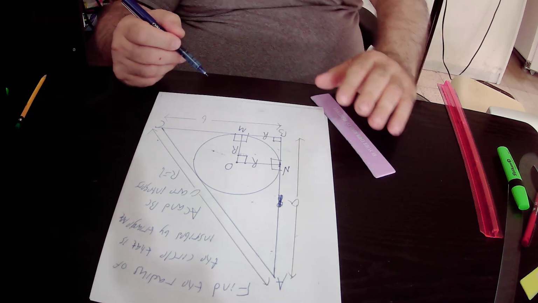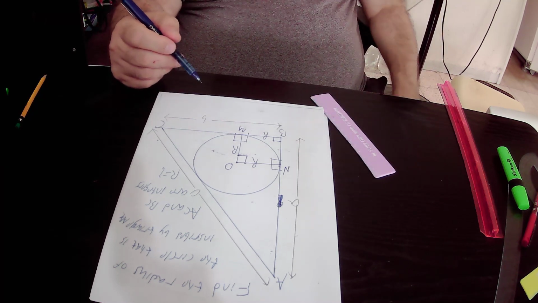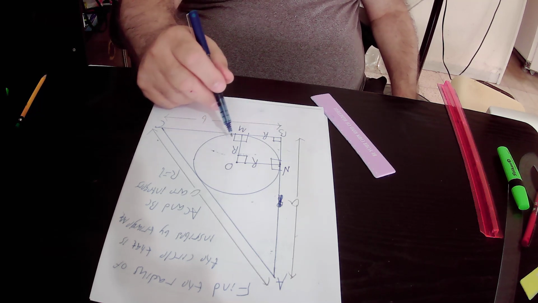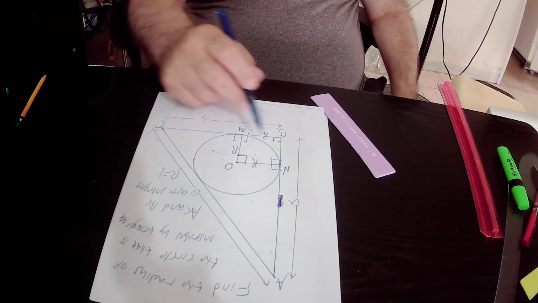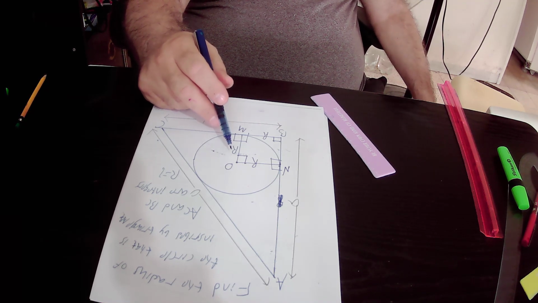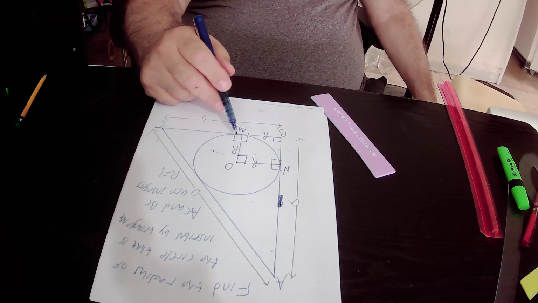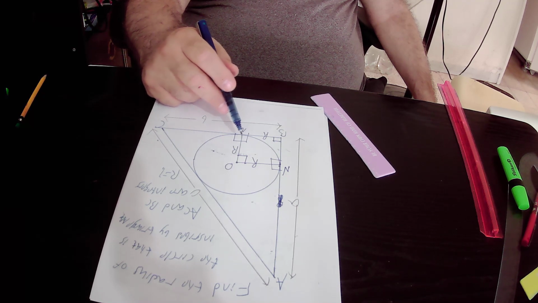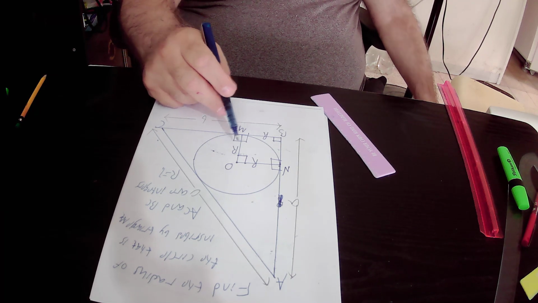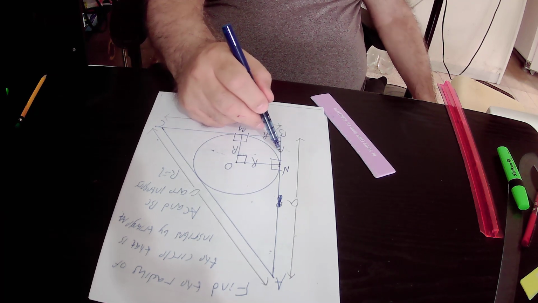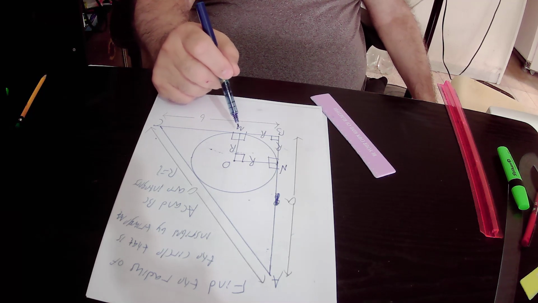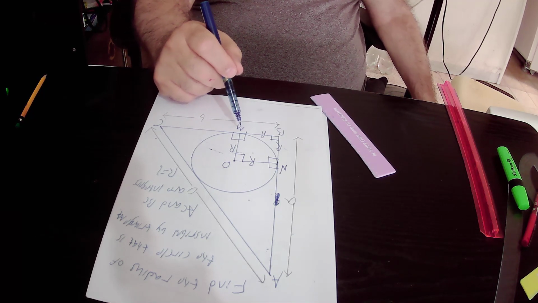Likewise, according to the rule that the opposite sides of a rectangle are equal to each other, we get that NB equals OM. NB equals OM from one side, but from the other side, we have already found out that OM equals R. Therefore, NB must also be equal to R. So we found out that quadrilateral NOBM is not just a rectangle but a square, because all of its sides are equal to each other.